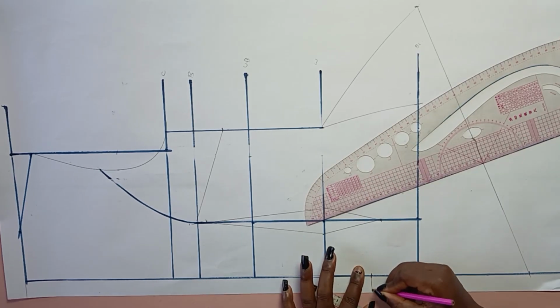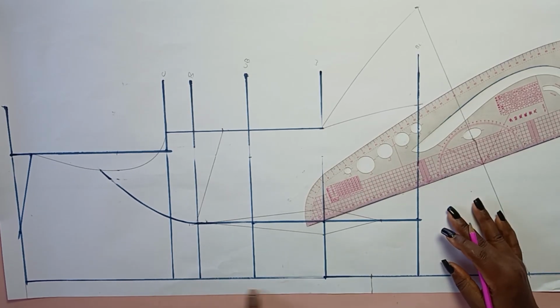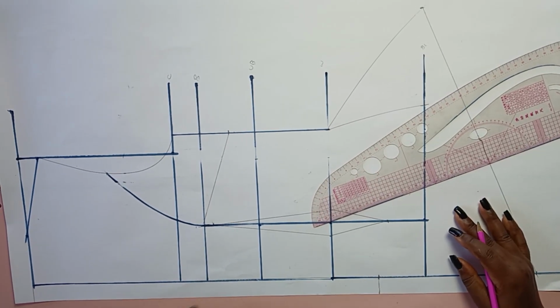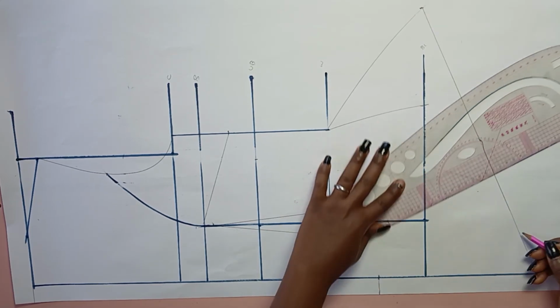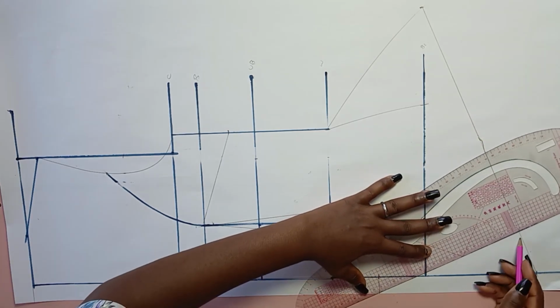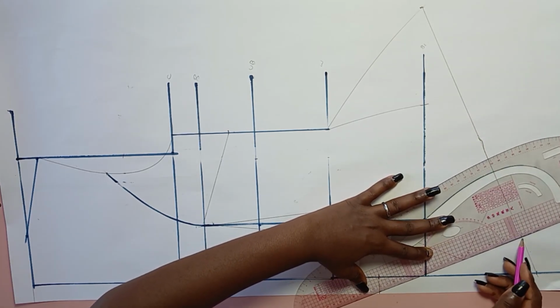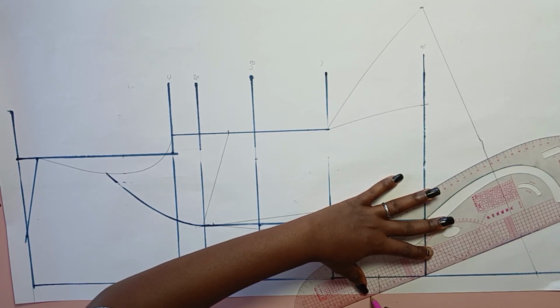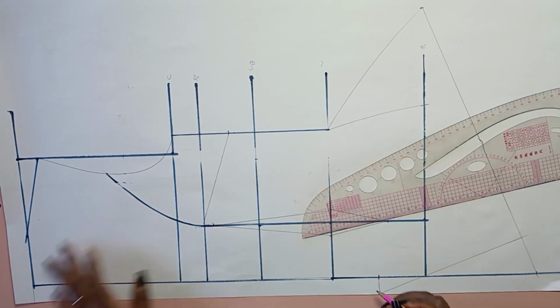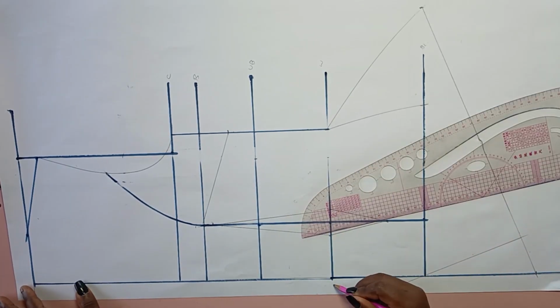I will extend this to the button allowance. So this here we have is the button allowance. I left 1 inch as my button allowance. So from this button allowance here, I'm going to be making a slight curve to this place. So just a slight curve depending on how open you want this down part to be. So just open it up like this, you connect it together. So this is where the button will be stopping.